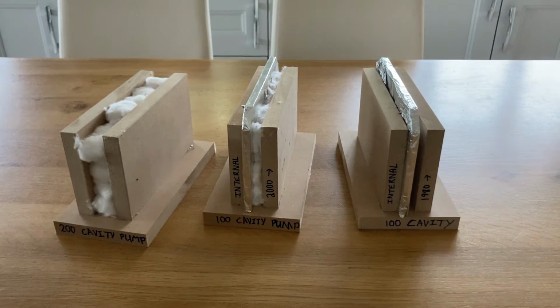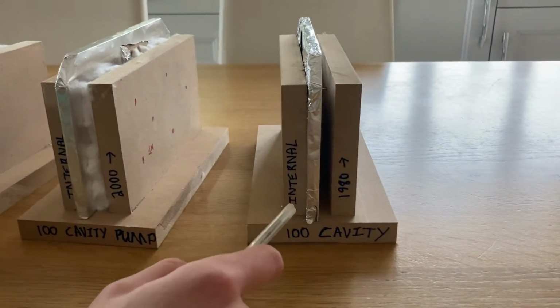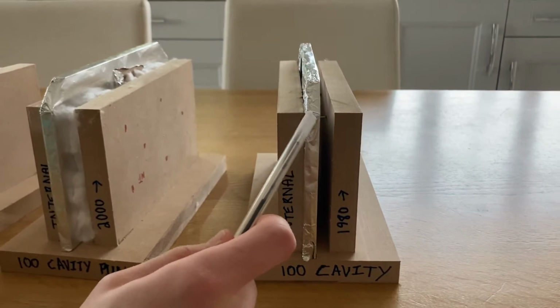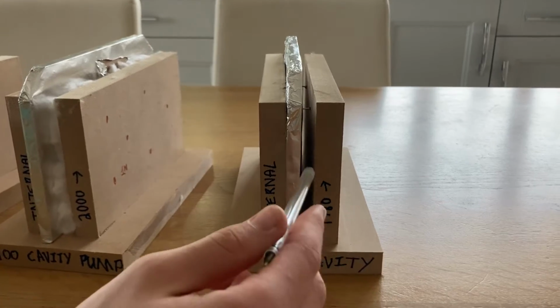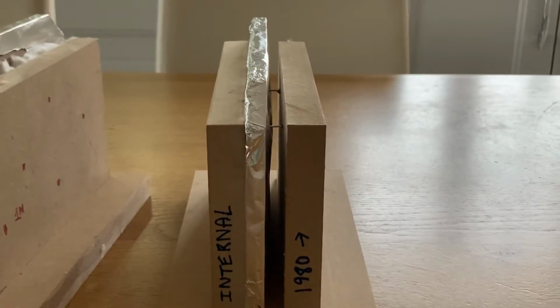Then that evolved into what you can see here, which was in the 1980s, where we had a 100mm cavity, and it was filled with 50 millimeters of insulation, and there's 50mm for air to circulate. So as you can see, most air was left through here. That's where we had most of our heat loss.